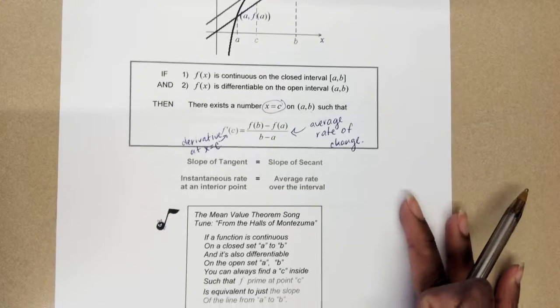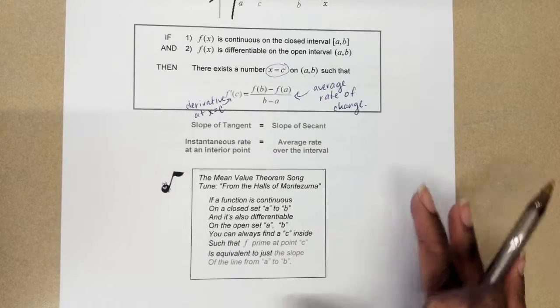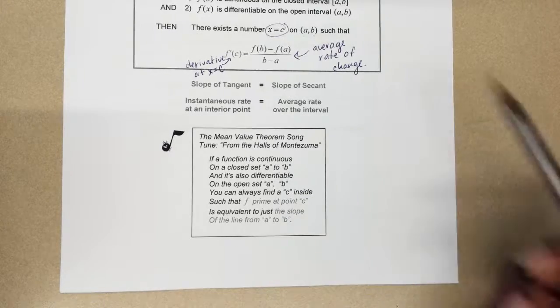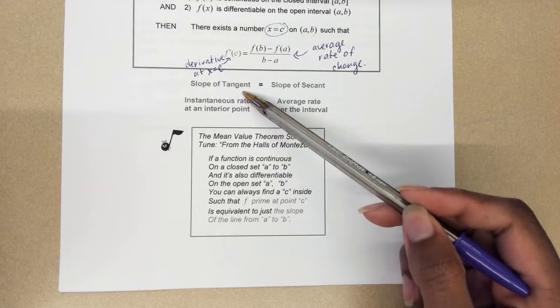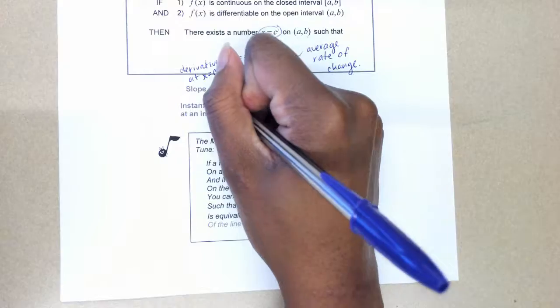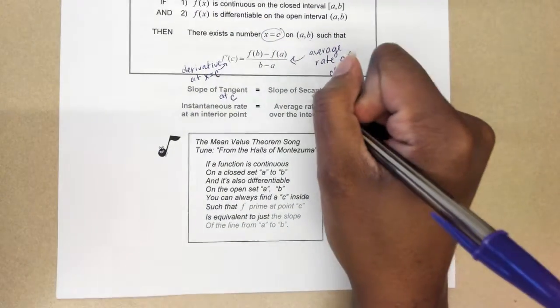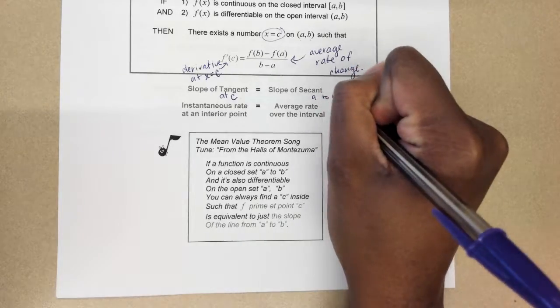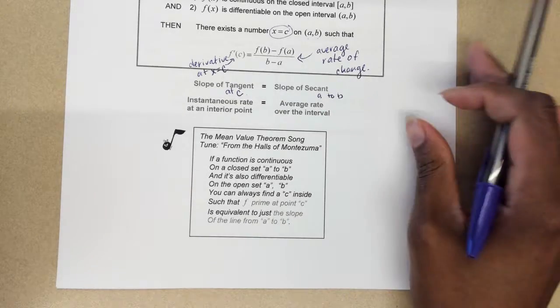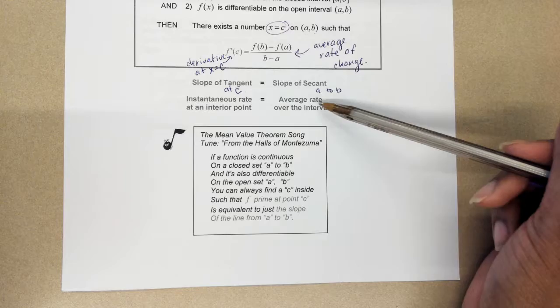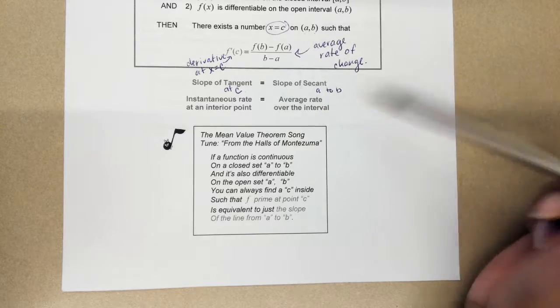So if we slide down, this is basically saying that the slope of the tangent line at c is equal to the slope of the secant line from the points a to b. So the instantaneous rate of change at c is equal to the average rate of change from a to b.